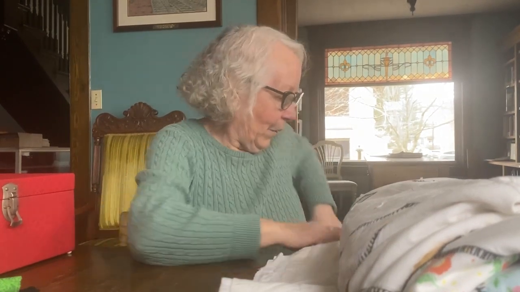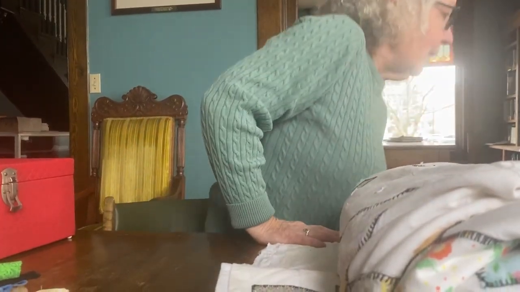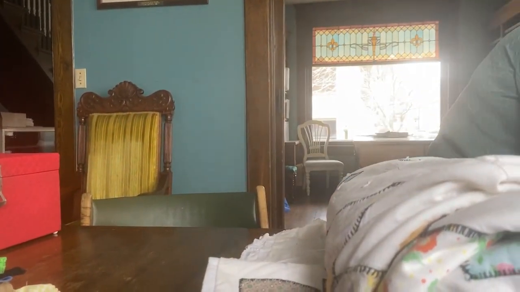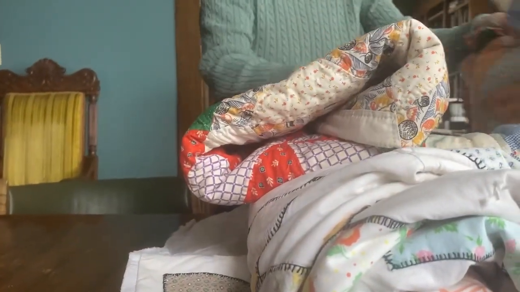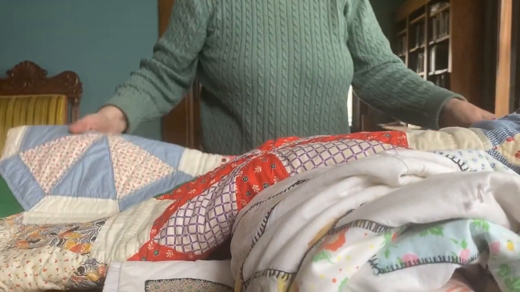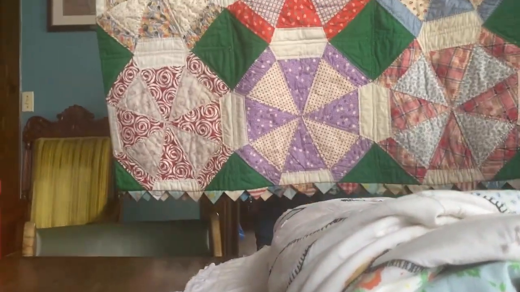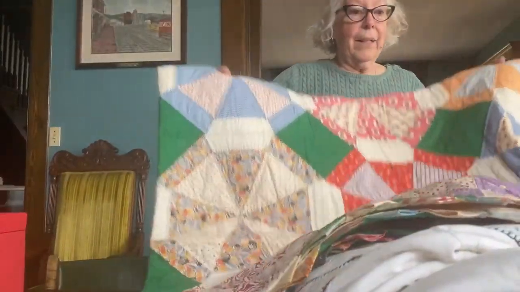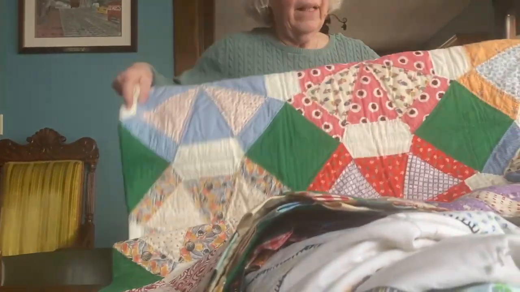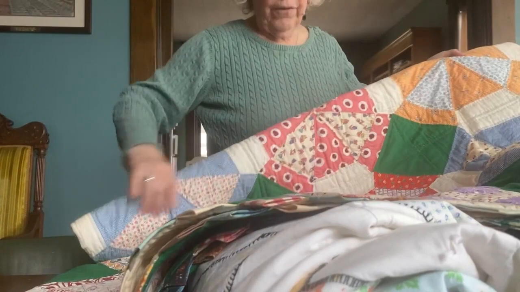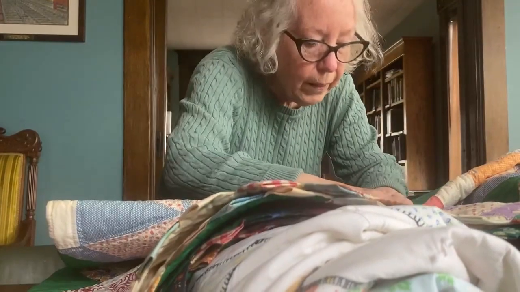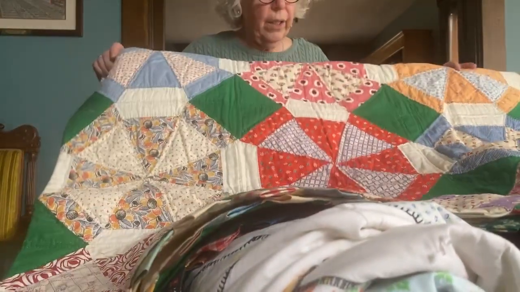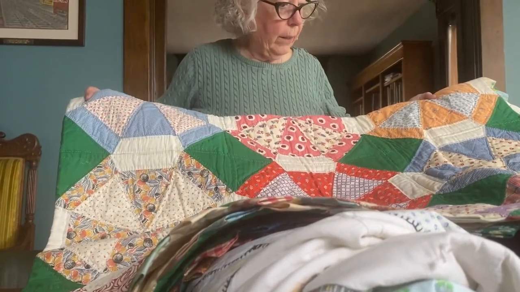So this one that I wanted to show you, this is one of my favorite quilts. It was given to me by a friend of mine who has since passed on. She was well into her 90s, and I don't know what this pattern is called because it's got a lot going on here, but it's probably 1940s into 1950s. A lot of great color in it. I believe it was machine stitched and then hand quilted.